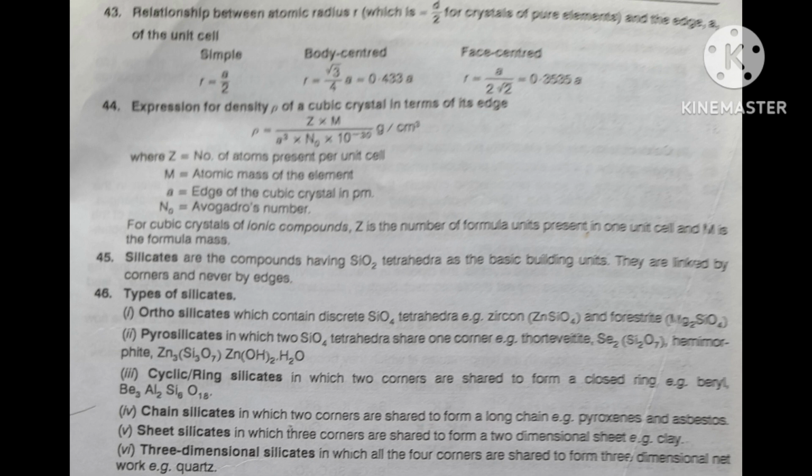Hence, in case of simple unit cell, r is equal to a upon 2. In case of body centered, r is equal to 0.433 a, and in case of face centered, it is 0.3535, means it is decreasing.